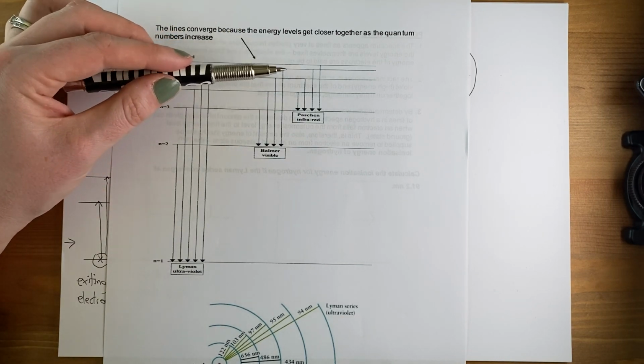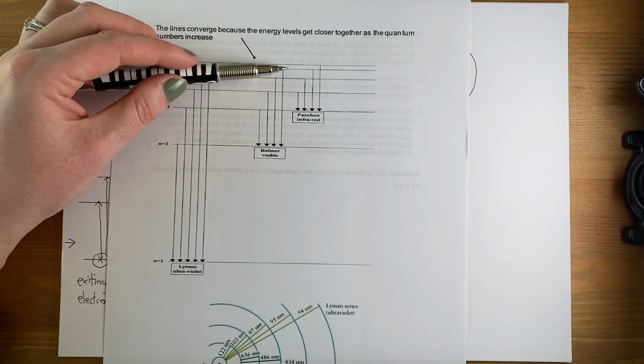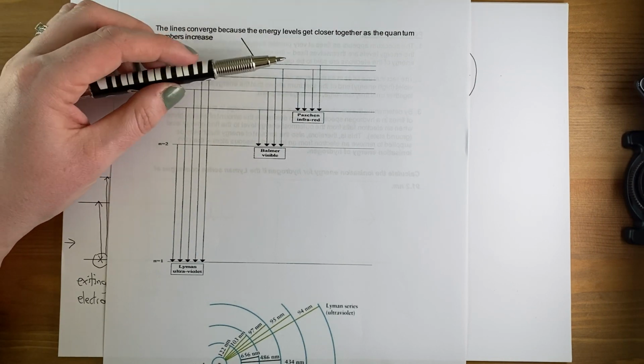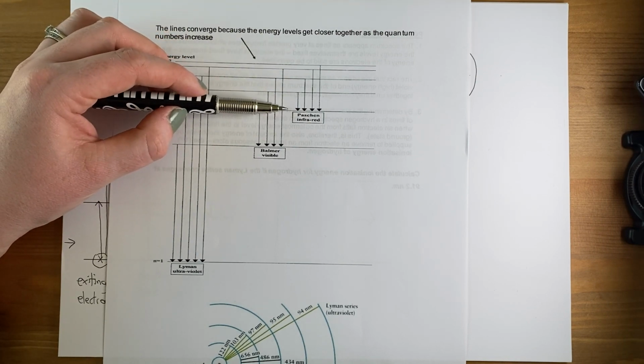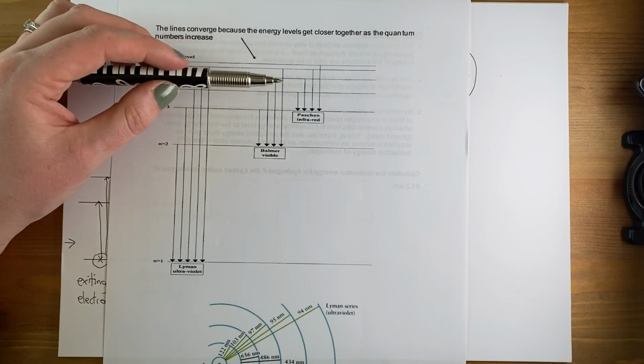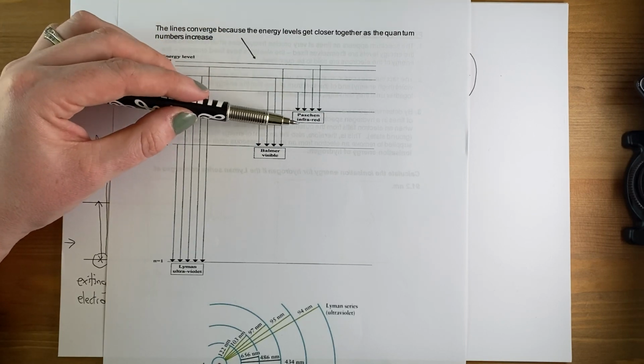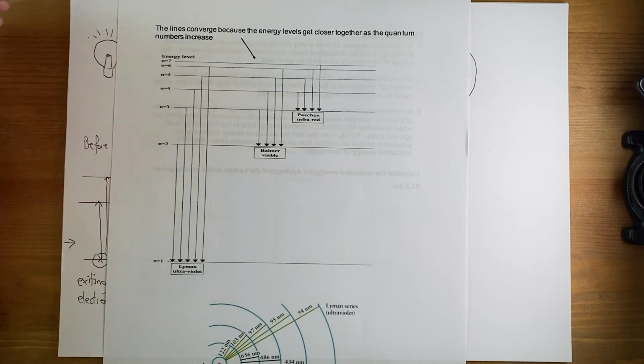If these drop down to the 3rd shell, then what we're having a look at here is infrared radiation being emitted, and this is the Paschen series, and this is going from like 4th down to 3rd, 5th to 3rd, and so on. They're going down to the 3rd shell of electrons.